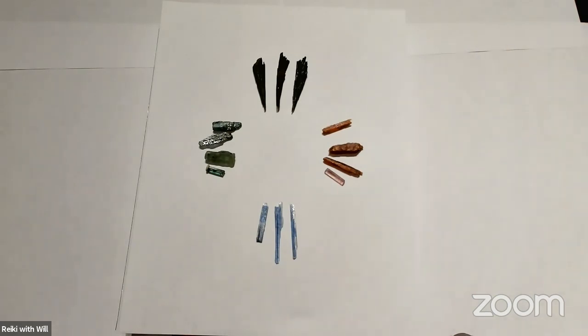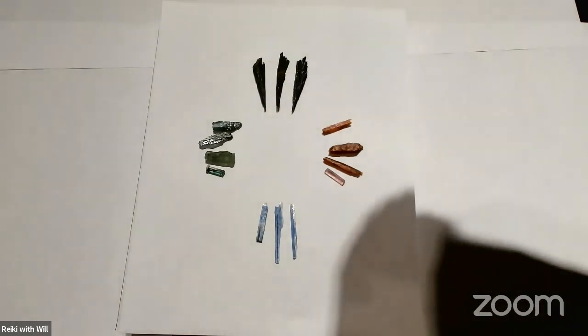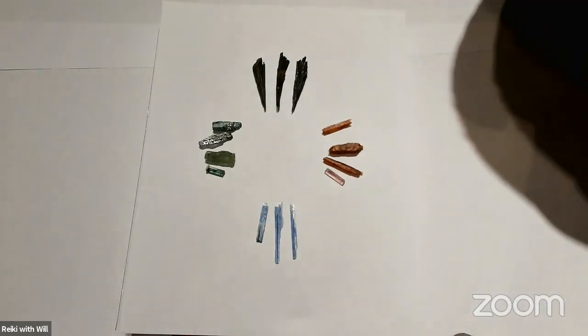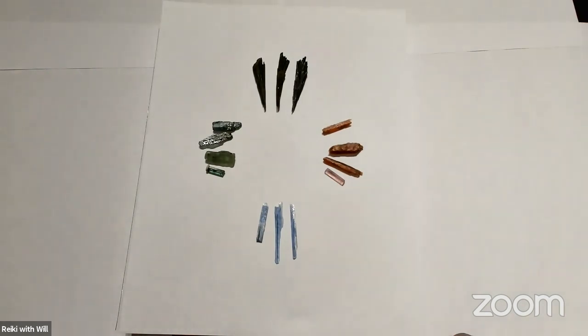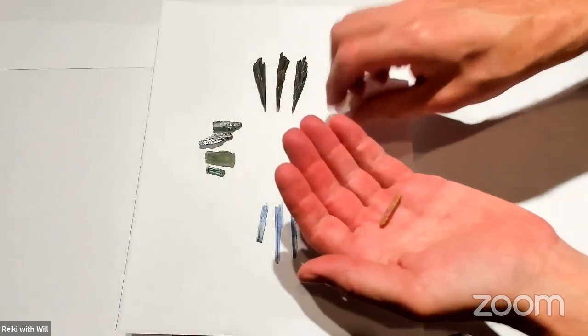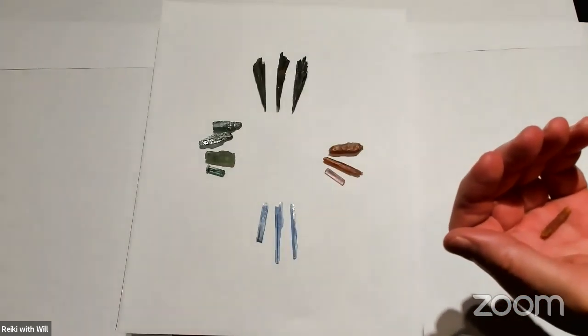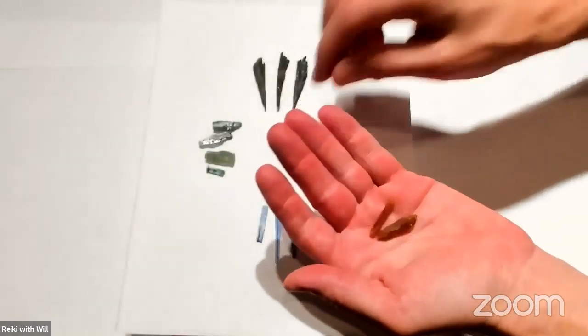Let me move my stuff over so I can squat. I didn't plan this out. And I'm okay, there we go. I can actually see stuff. So I'm going to pick up all the crystals in my hands. No, let me go back over to this guy. Okay, so you can see my hands. There we go.